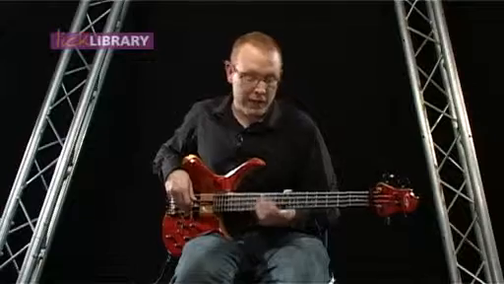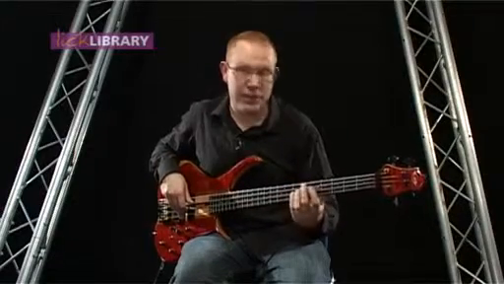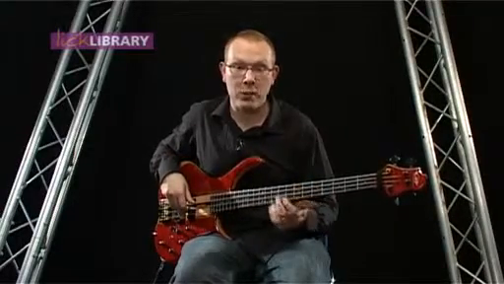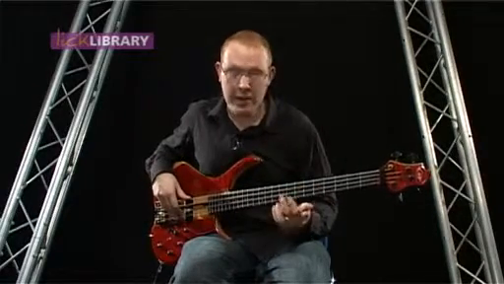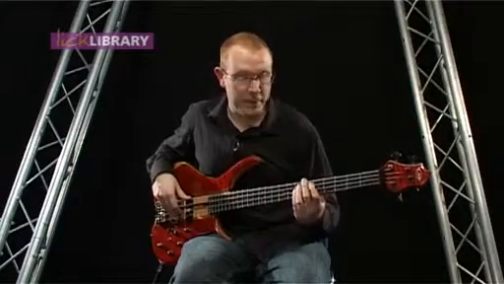Okay, now we're going to look at another bass groove. This is going to be a funk exercise in using the B flat Mixolydian mode. So the home key is E flat, and this is going to be quite a busy line. So here we go.